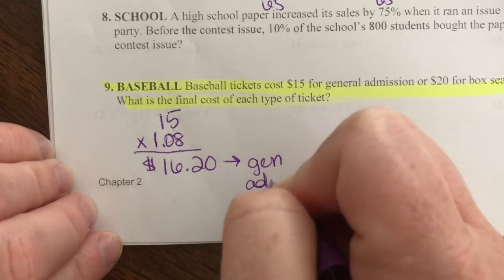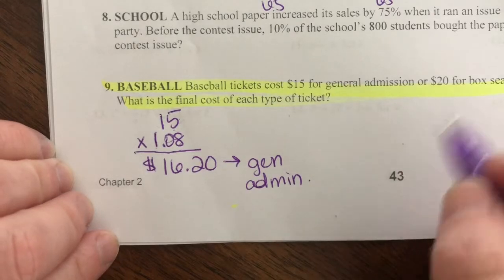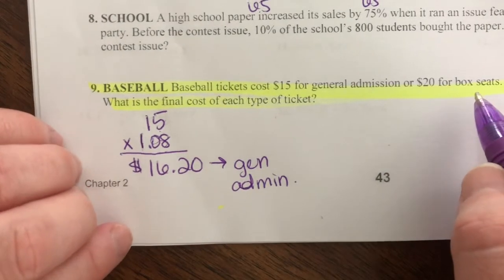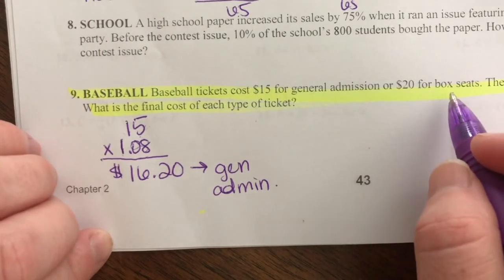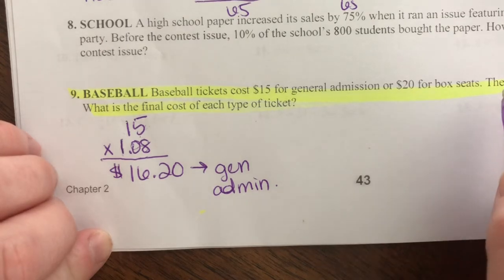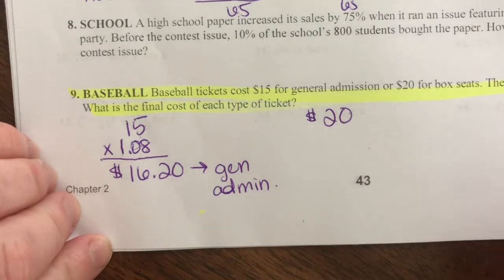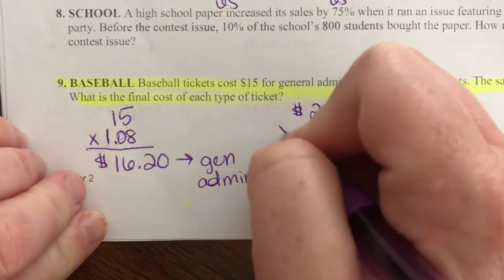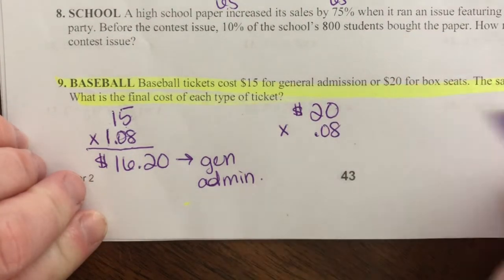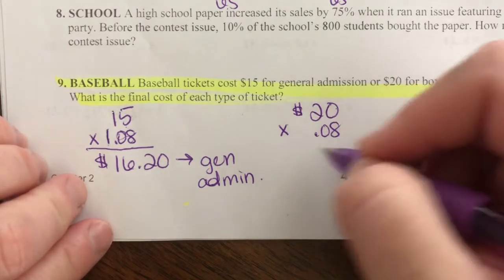Okay, and then the box seats were $20, not 2 for 20, just $20 for a box seat. So we're going to take that $20. Now it's got an 8% sales tax too, so we multiply it by the 0.08. And I don't want to know just what sales tax is.